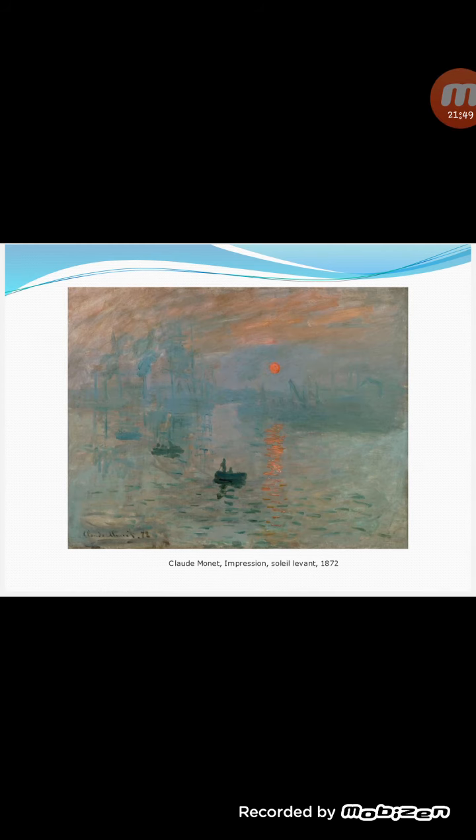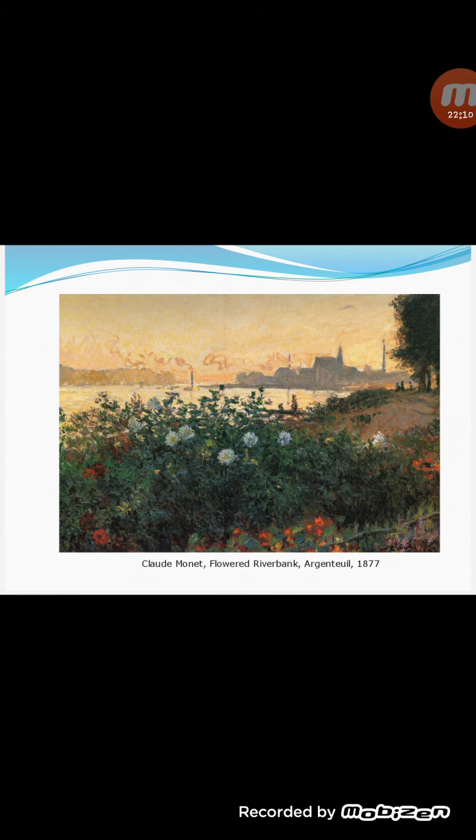Claude Monet, Impression. In Impression, he uses a limited range of mid values. Apart from the closest boat, which is considerably darker in value, this produces a very strong contrast. Claude Monet utilizes a much broader value range in the painting above, with bright yellows and oranges contrasting against the dark foreground area.